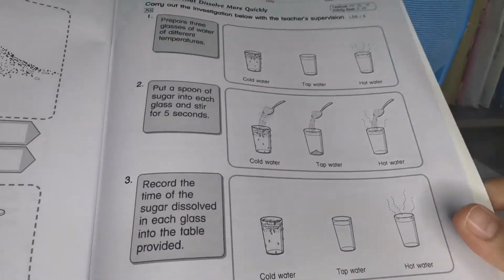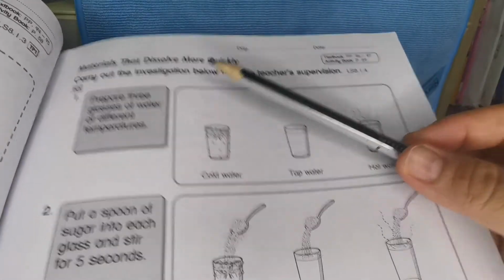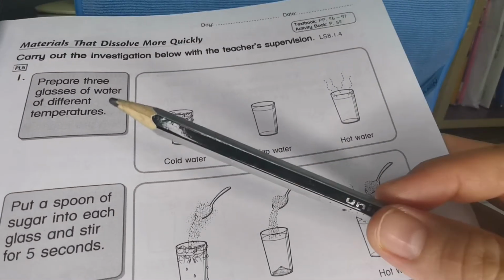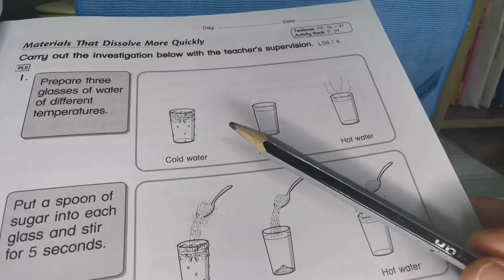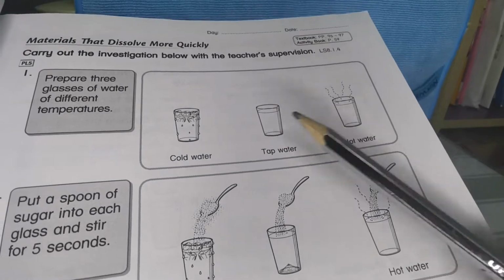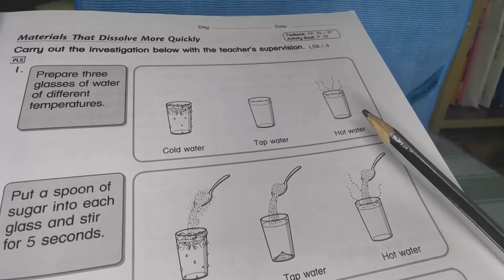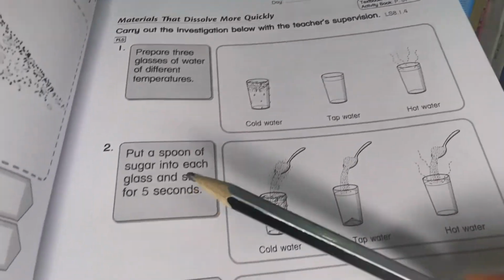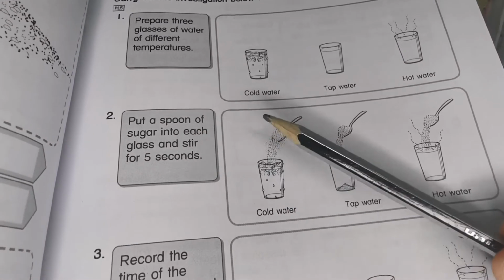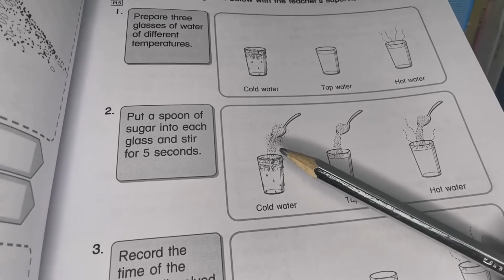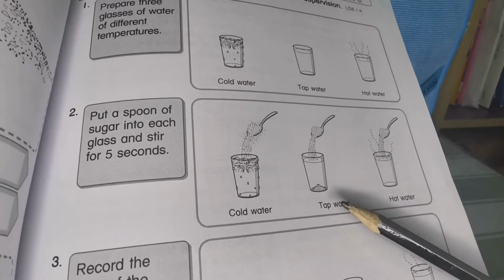Right. Next page, page 81. Materials that dissolve more quickly. Bahan yang larut lebih cepat. Number 1, prepare 3 glasses of water of different temperatures. Disuruh sediakan 3 bekas dengan suhu air yang berbeza. The first one, we have cold water, air sejuk. Tap water, air paip. Hot water, air panas. Okay, number 2, disuruh buat apa? Okay, put a spoon of sugar into each glass and stir for 5 seconds. Dia suruh masukkan sesudu gula untuk setiap gelas. Okay, masukkan sesudu gula dan kacau selama 5 saat.